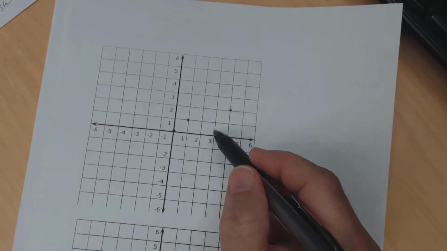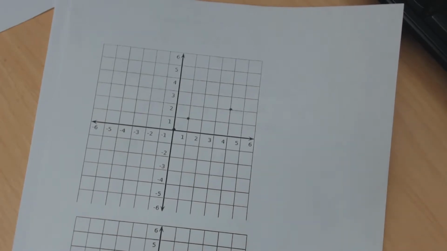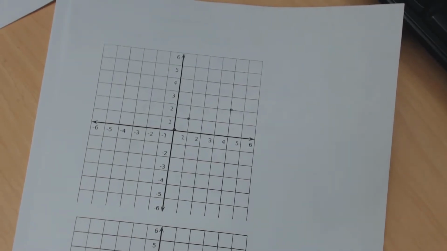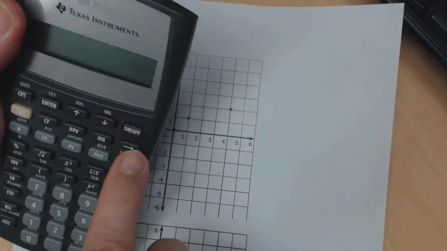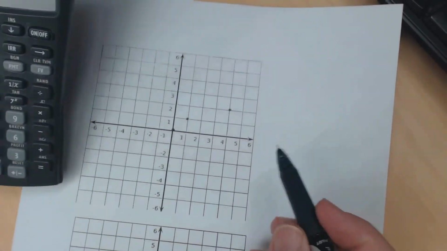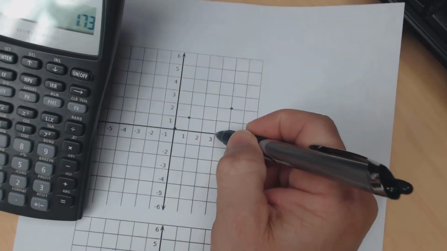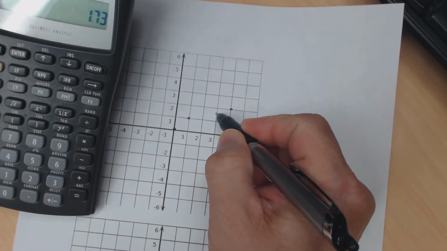And if I do, let's say, this 3, all right, I'm going to have to use a calculator. And obviously I don't have the calculator with me. So let's see, where is this calculator? All right, so let's say the square root of 3. So the square root of 3 is 1.73. So let's say 1.7. So when x is 3, y is 1.7. So let's say that's about here.